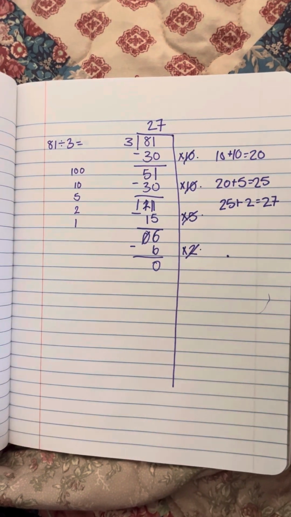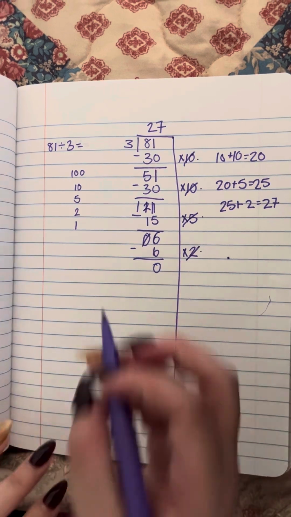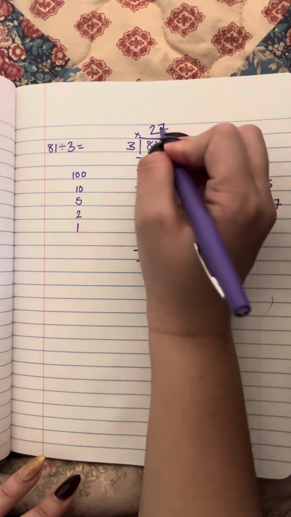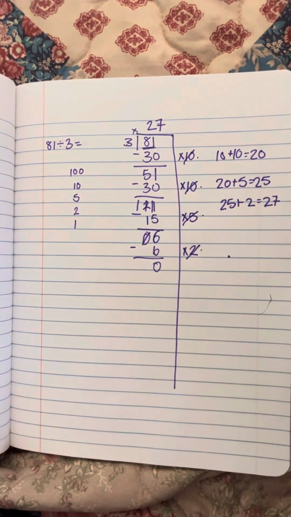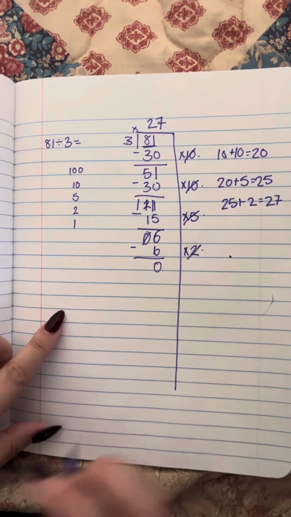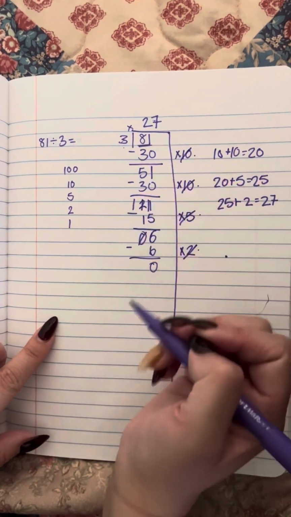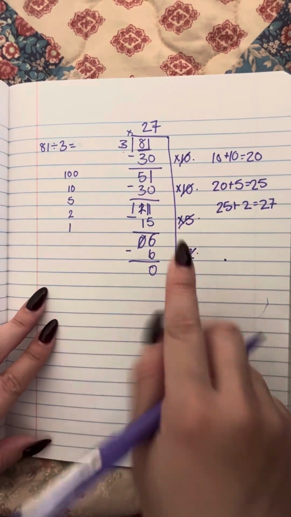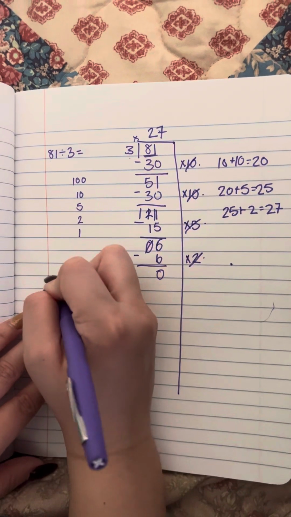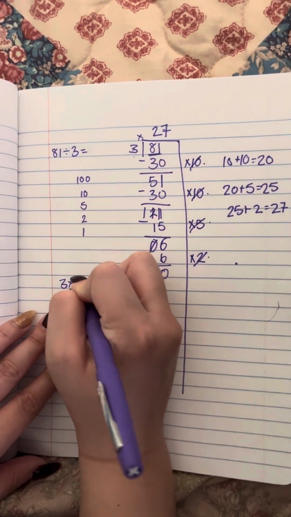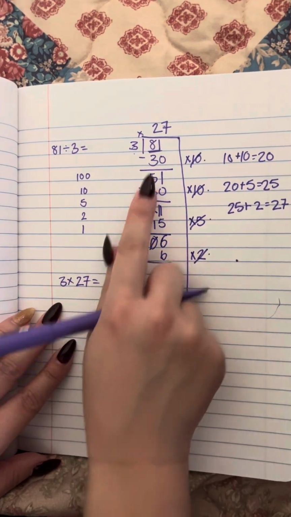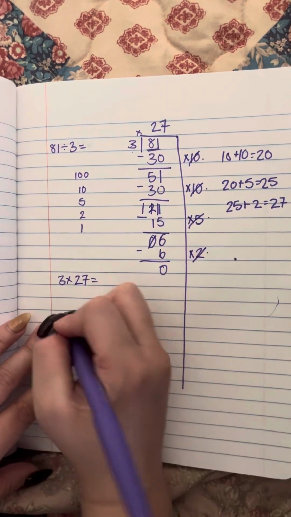The last step that we do to check our work is to multiply these two numbers and see if we get that number. Just like in subtraction, we could check our work with addition, we can check our division with multiplication. So I'm going to do 3 times 27, and I want to get 81 as my answer.